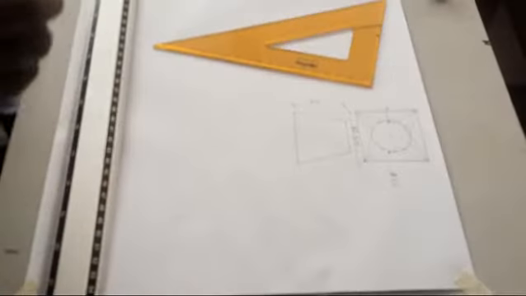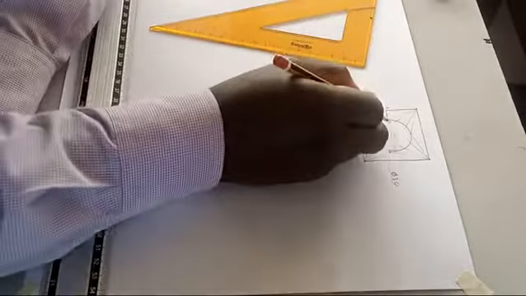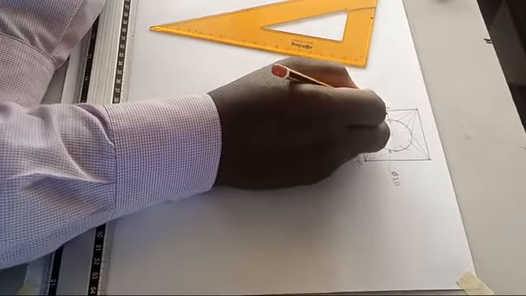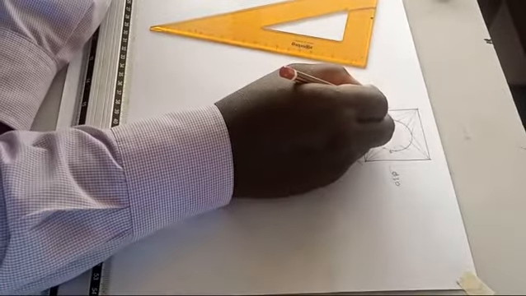Since we have been told this is our seam, let us label starting from here.